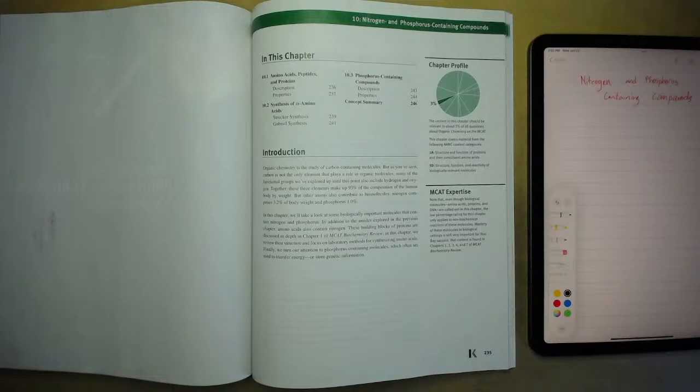In addition to the amides explored in the previous chapter, amino acids also contain nitrogen. These building blocks of proteins are discussed in depth in Chapter 1 of Biochemistry. In this chapter, we review their structure and focus on laboratory methods for synthesizing amino acids. Finally, we turn our attention to phosphorus-containing molecules, which often are used to transfer energy or store genetic information.